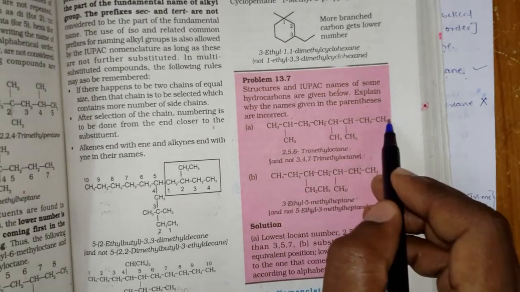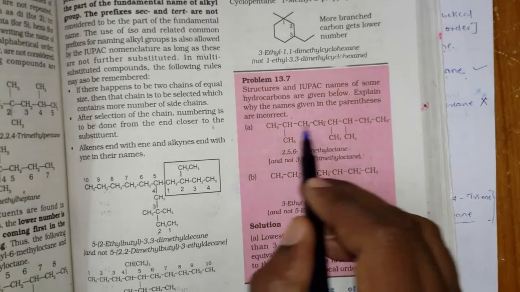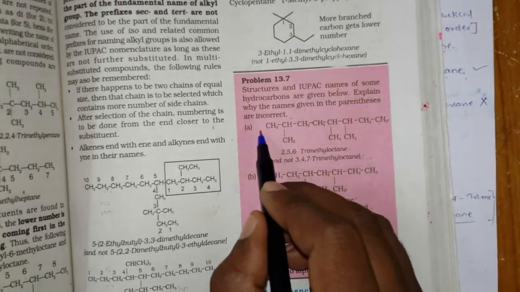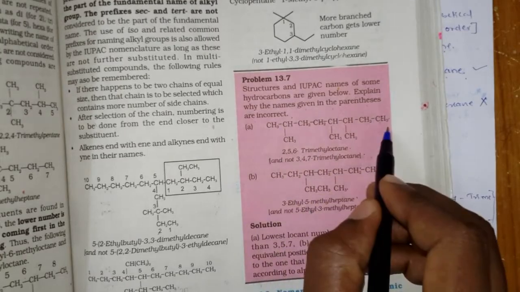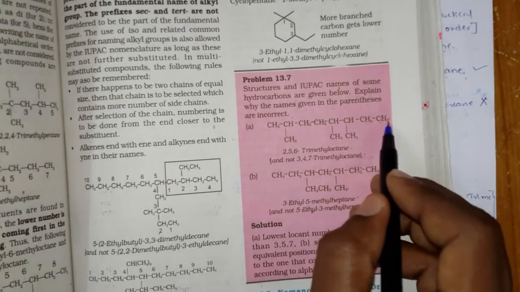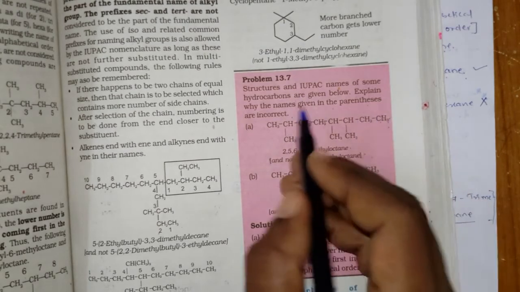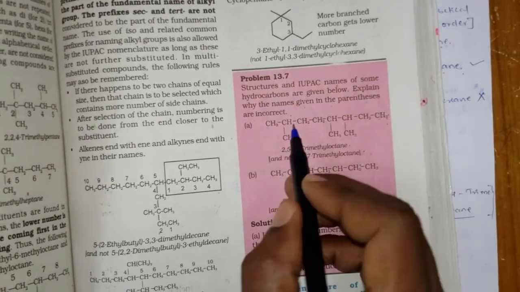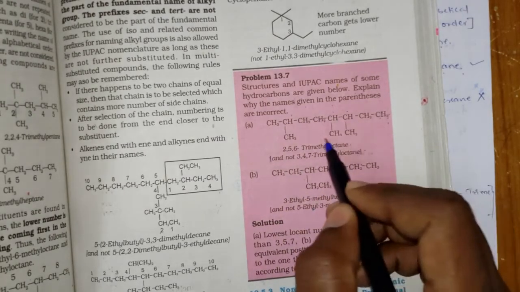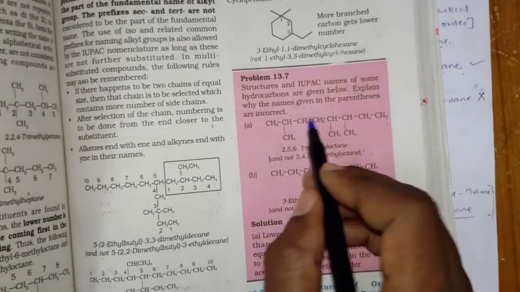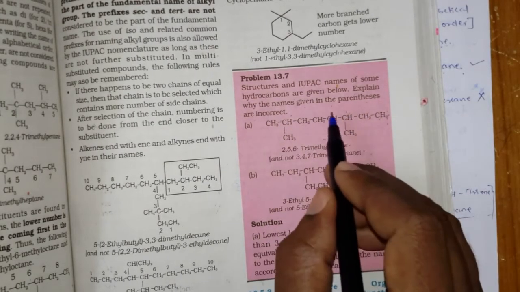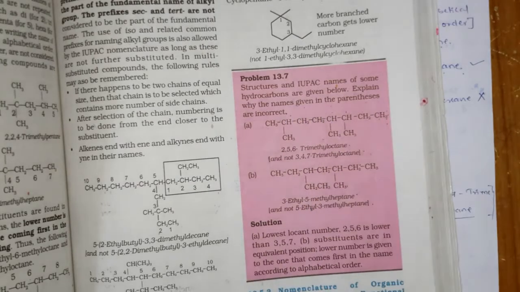So this is the compound. First you have to find the parent chain and then assign the numbers. How can you assign? Either right to left or left to right. Assign from left to right, 1, 2, 3, 4, 5, 6, 7, 8. So at which positions do you get the methyl groups? Second position, fifth position and sixth position. But when you assign like this, 1, 2, 3, 4, 5, 6, 7, that means 3, 4, 7.